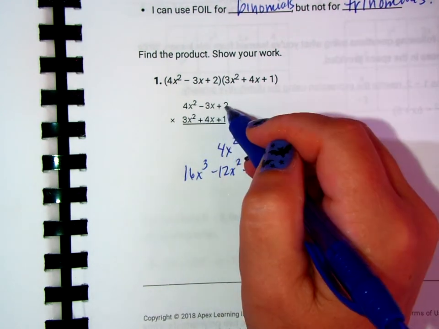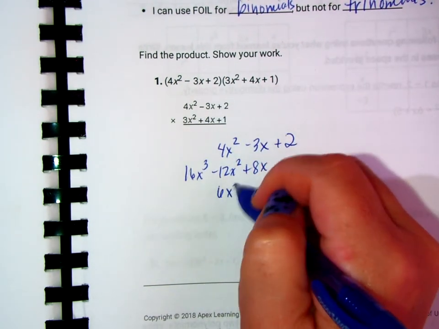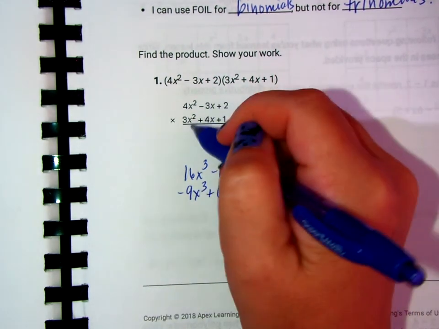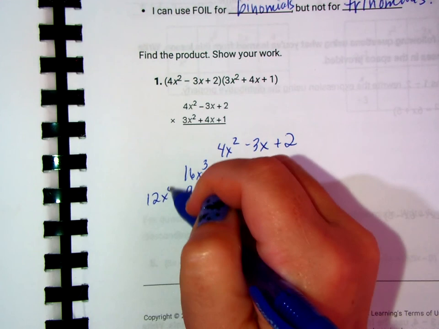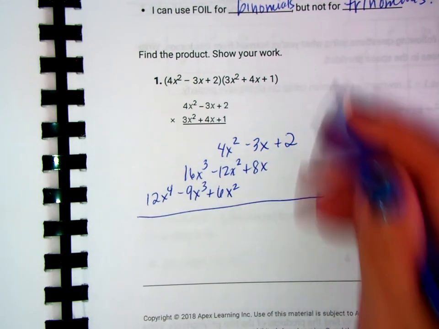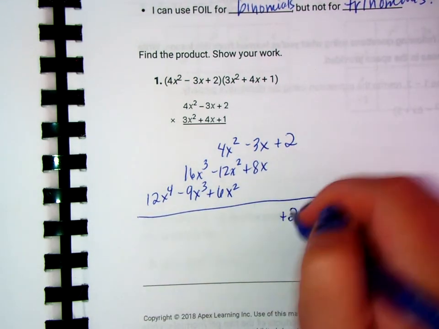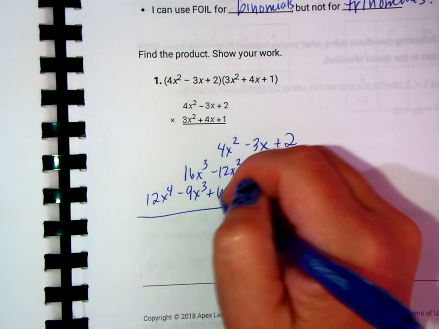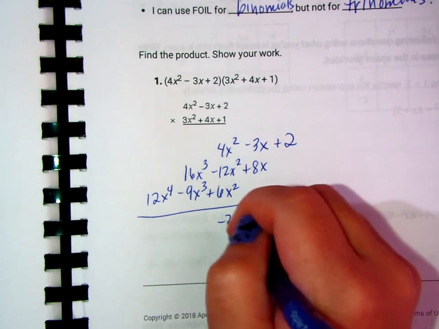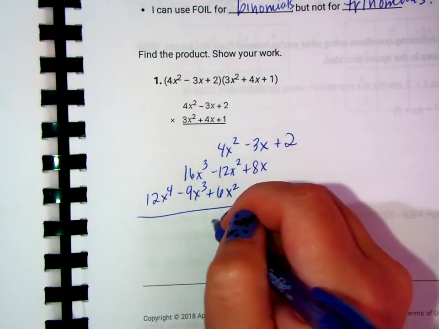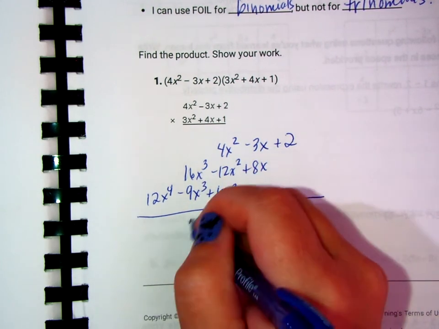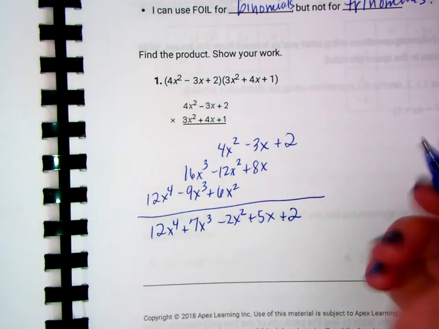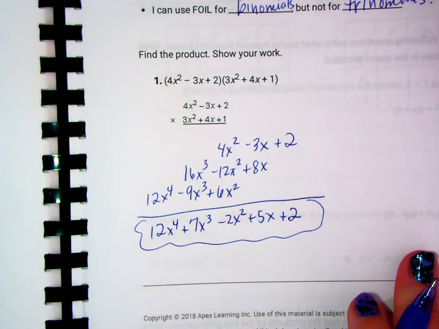And then the last one. And then I add vertically. So here I have positive 10x squared and minus 12, resulting in negative 2x squared. Here I'm going to have 7x to the third, and nothing to combine with that last one. How'd you do?